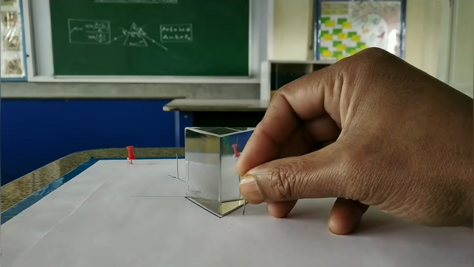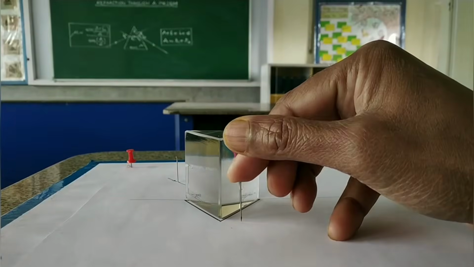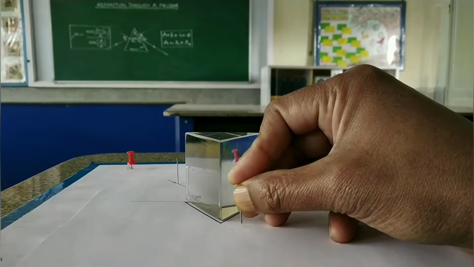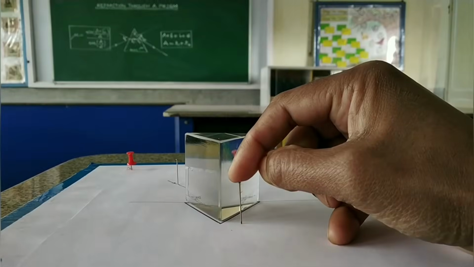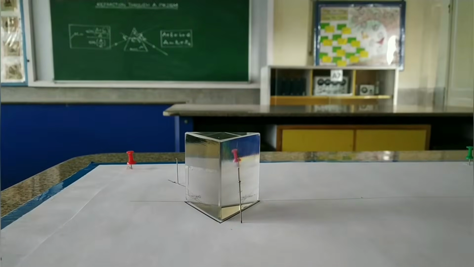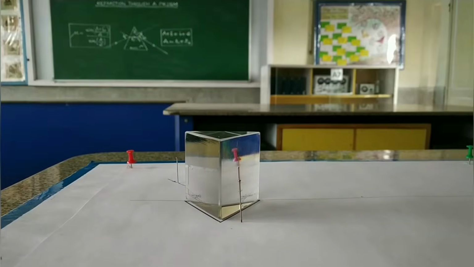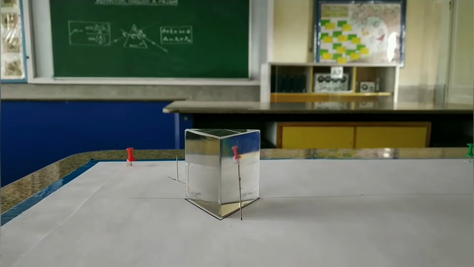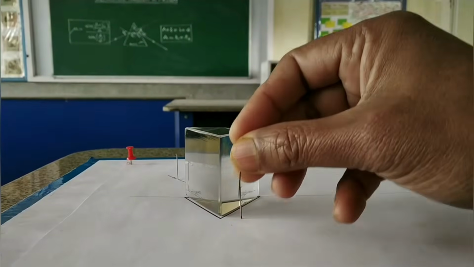I repeat students, we need to fix a 3rd pin so that it is in line with the images of the earlier 2 pins. Now it's perfect. So now you can check all the 3 pins are lying in the same straight line.